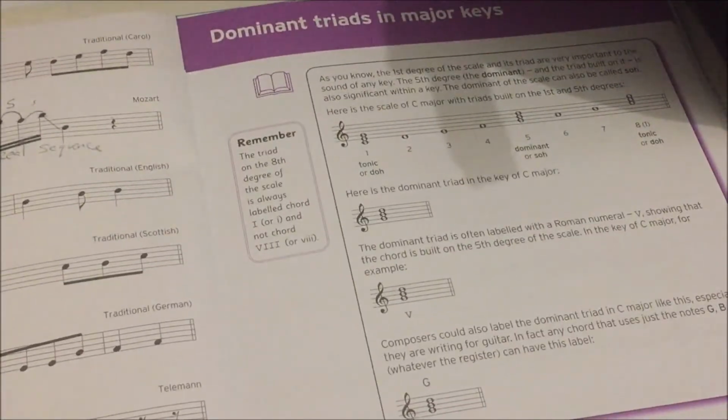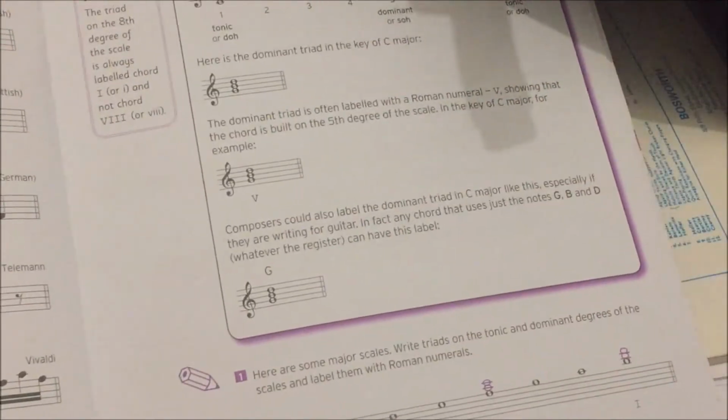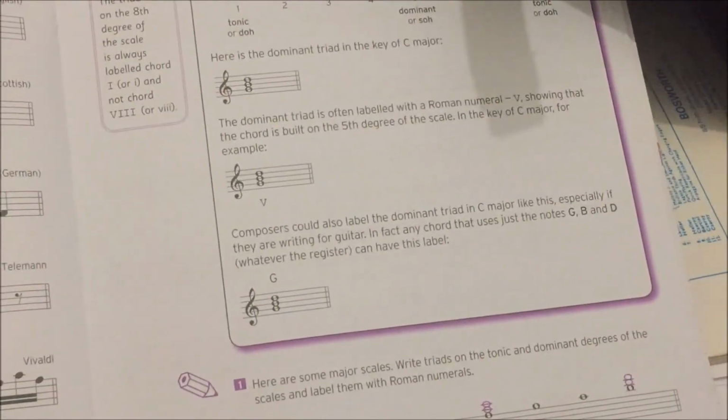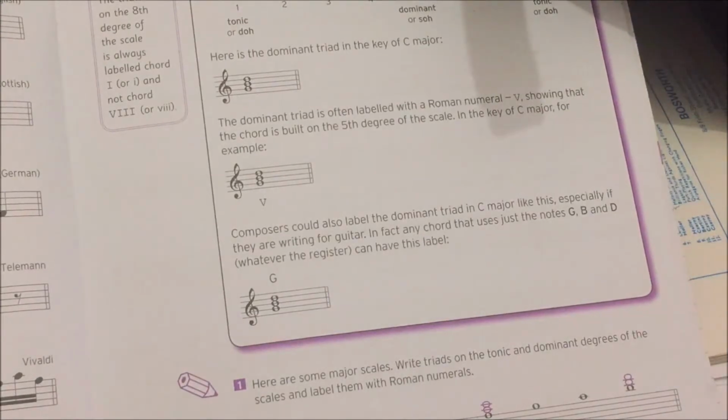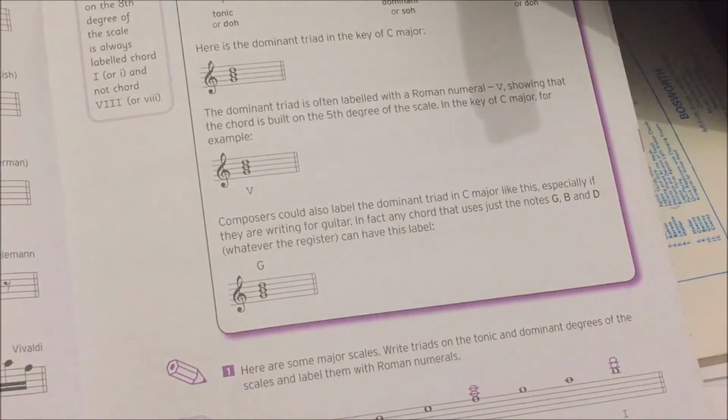page 33. The first question, it says, here are some major scales. Write triads on the tonic and dominant degrees of the scale and label them with Roman numerals. Okay, so the first one is B flat major.